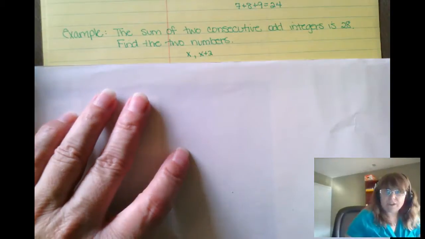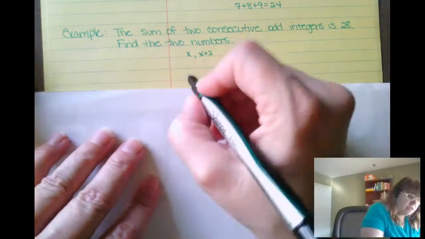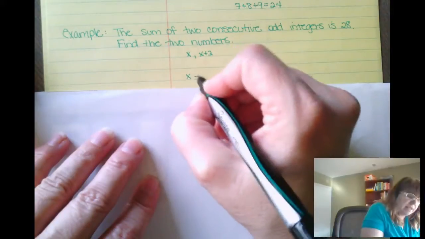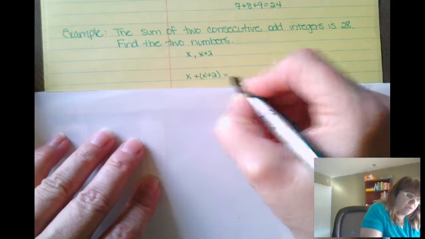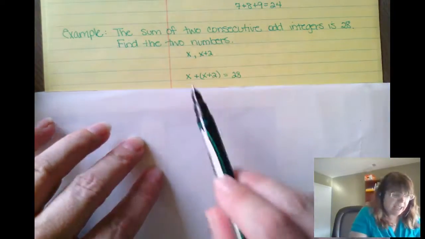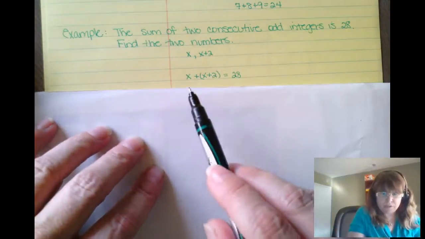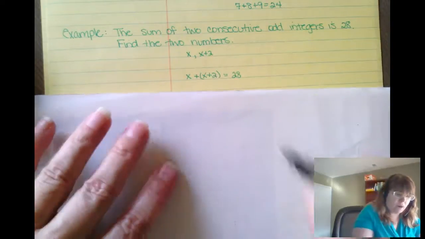And I do know their sum is 28. So x + (x + 2) = 28. And the reason why I did the parentheses is just to say x is one number that I'm looking for, and x plus 2, that whole quantity, is that other number I'm looking for.